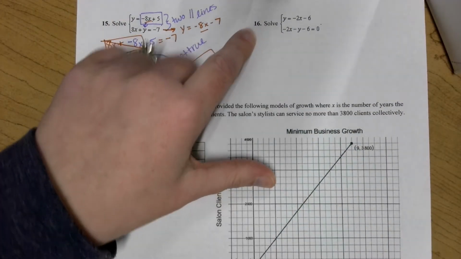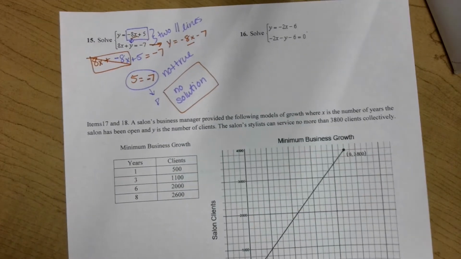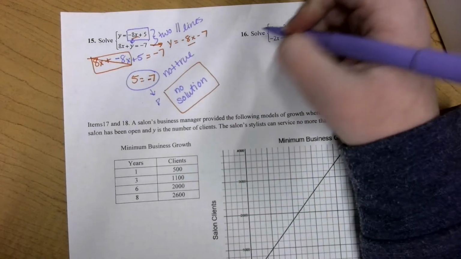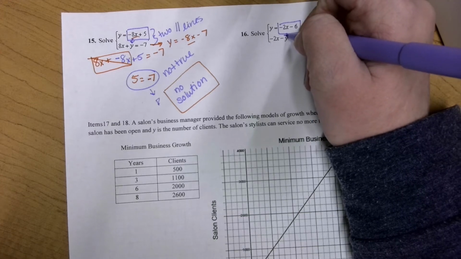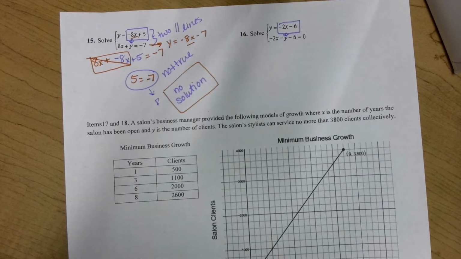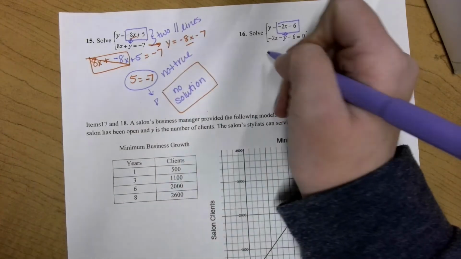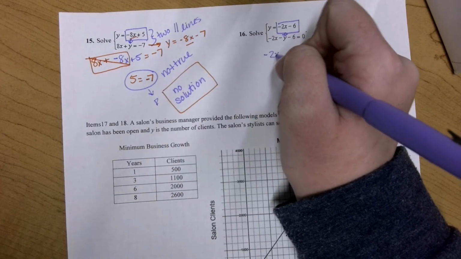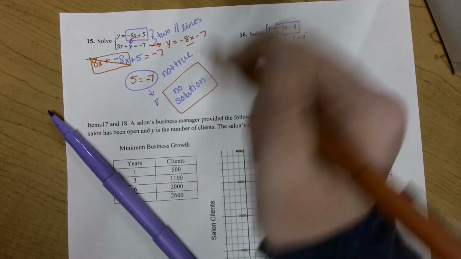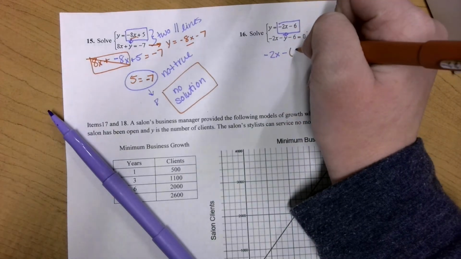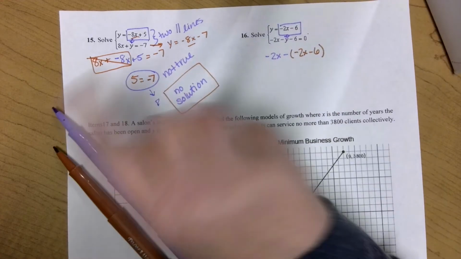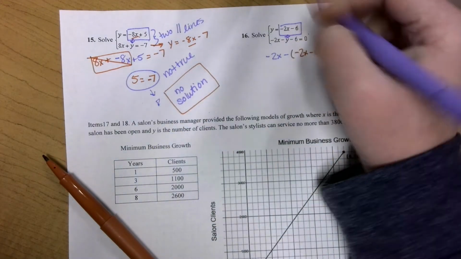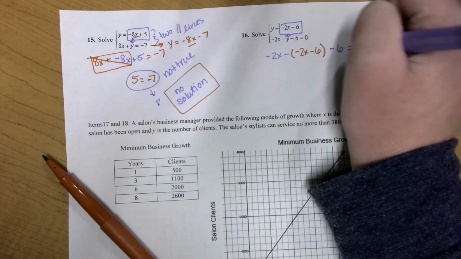Okay, so number 16, same kind of concept. We have y solved for, and we're going to substitute in for y. So this is going to be negative 2x minus y, but instead of y, I'm going to plug in negative 2x minus 6, and then I'm going to continue the second equation. So this is going to be minus 6 equals 0.